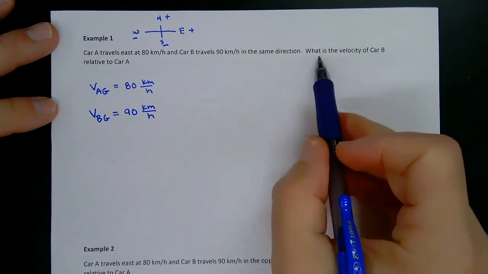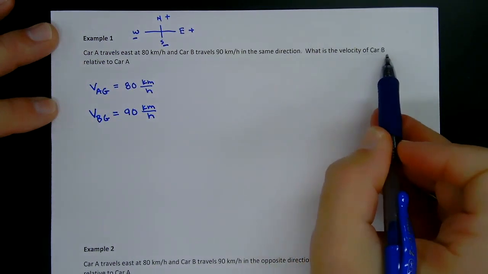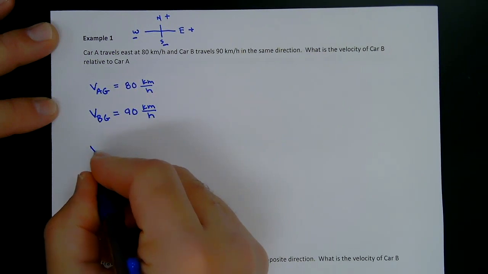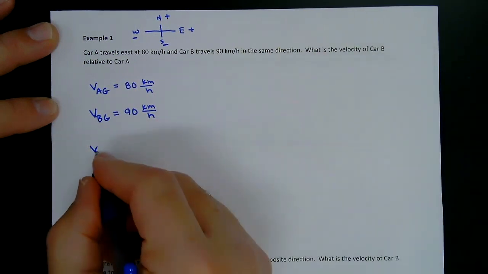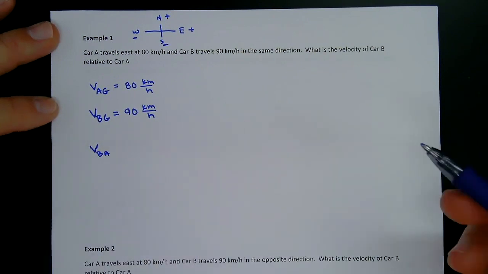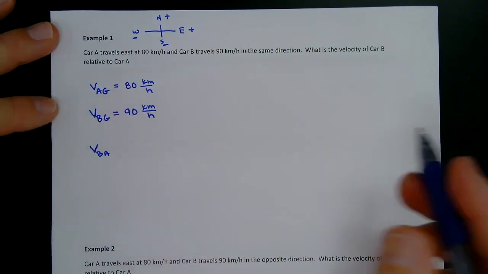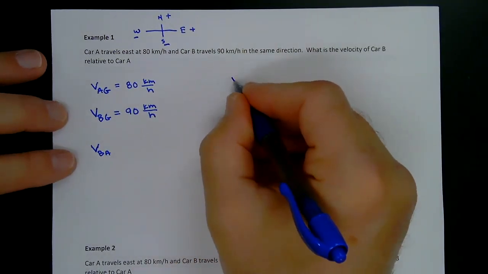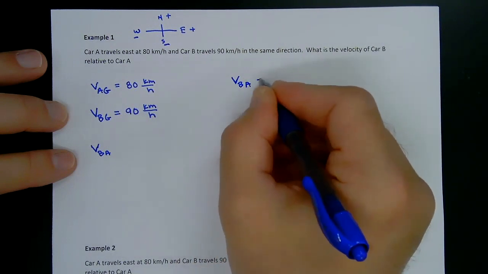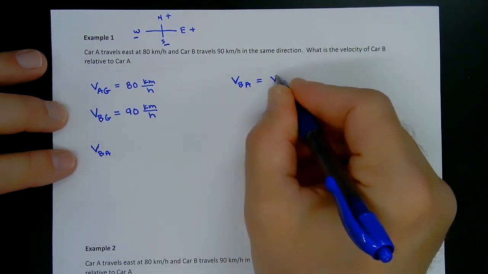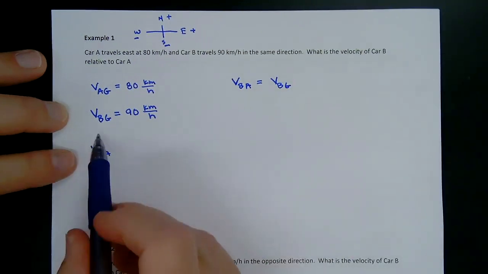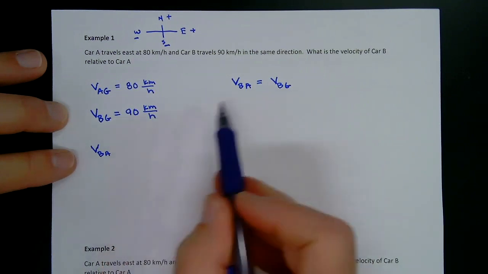And what we're trying to find is the velocity of car B relative to car A. So we're trying to find the velocity of car B, so we start with a B, relative to A. Okay, so there's this in between, that's the ground, right? So we can write the equation: the velocity of car B relative to A is equal to the velocity of car B relative to the ground. And we have that one, right? That one's going to be nice. See, we can do the substitution right there.